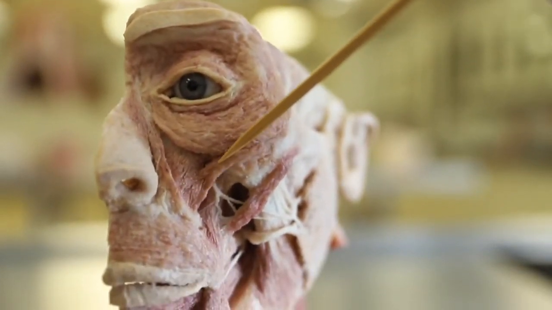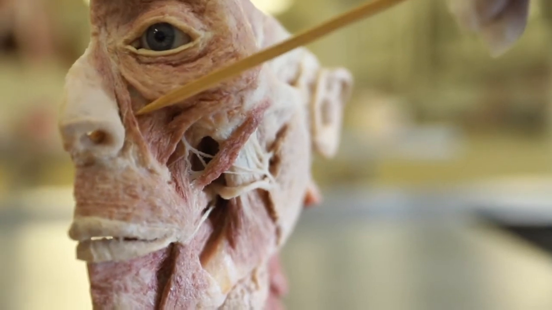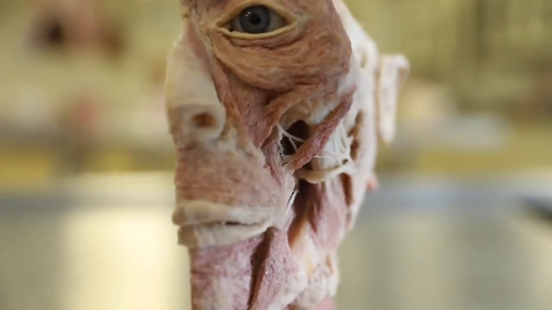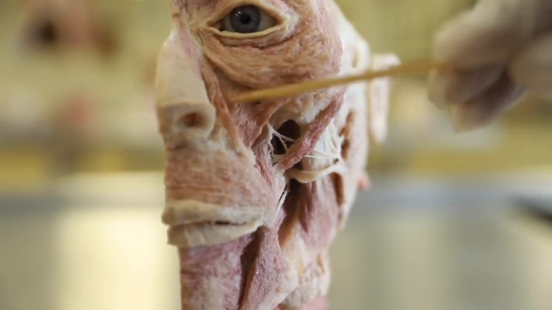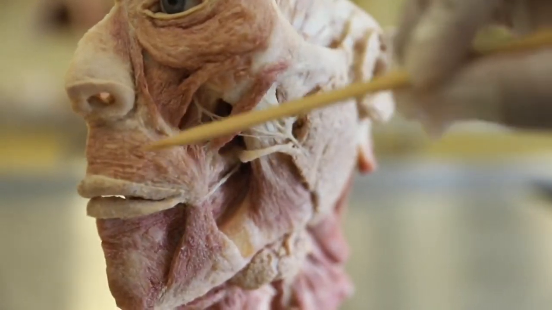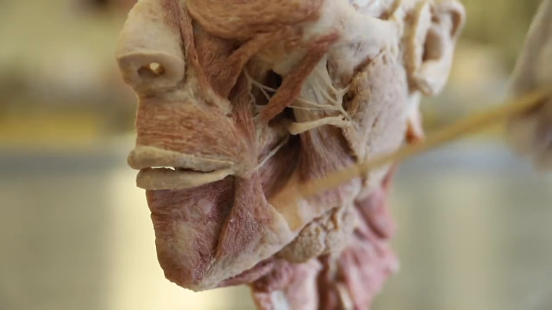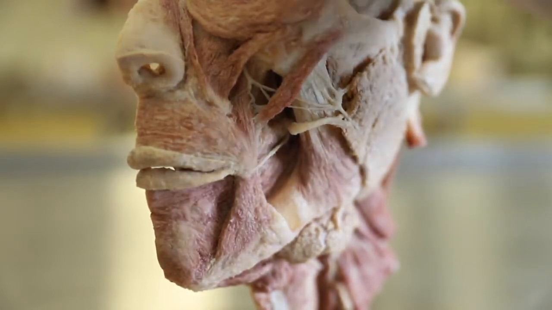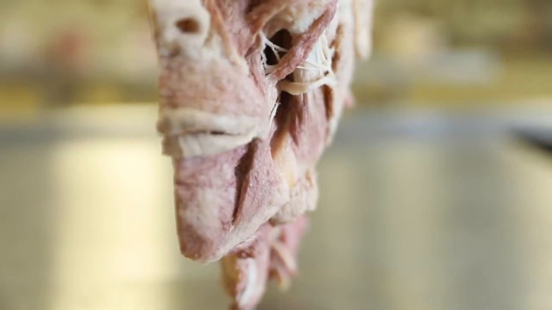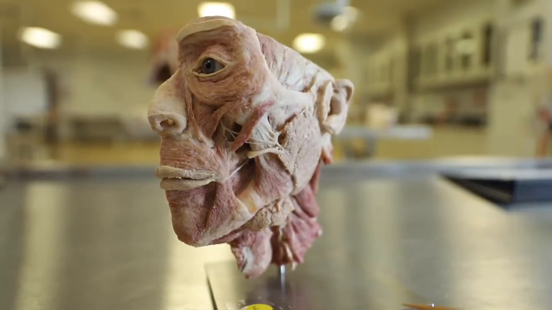Zygomaticus minor, zygomaticus major, levator labii alaeque nasi, levator labii superioris, orbicularis oris, depressor anguli oris, depressor labii inferioris.